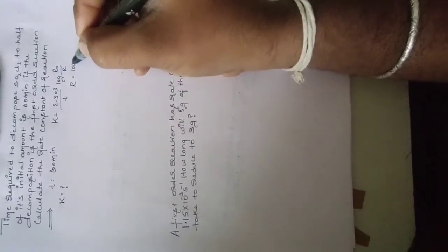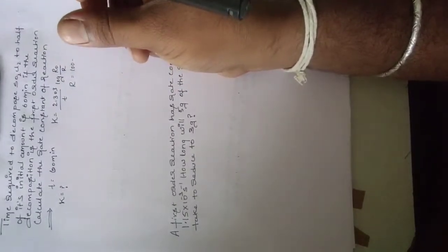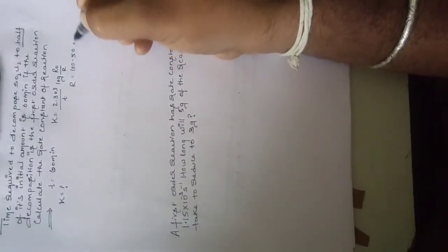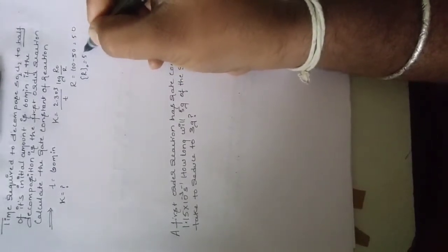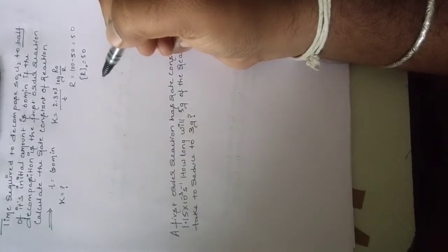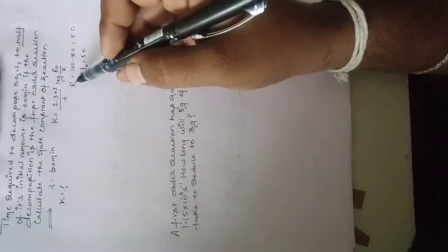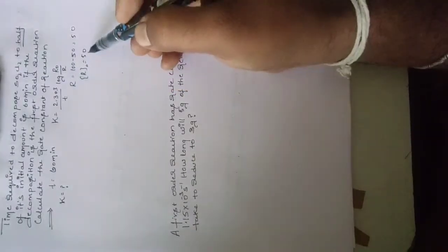They are telling that half of it. Half of it means, for example, the completion of the reaction is 100%. The time required to decompose half of 100 means 50. So R naught is 100 and R is 50.